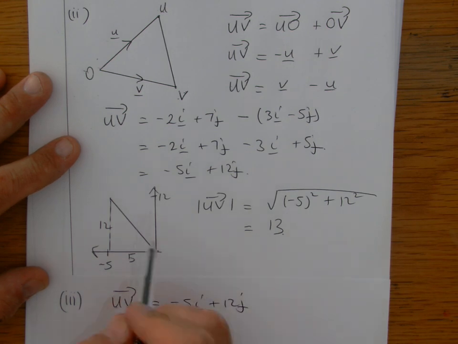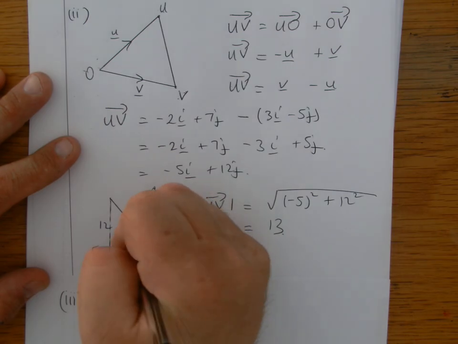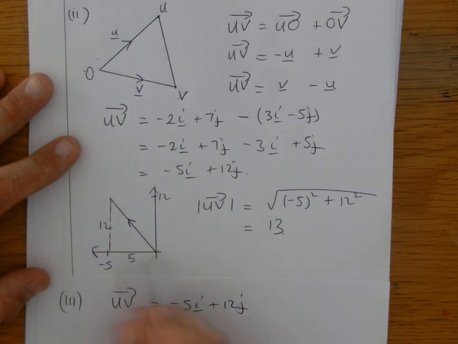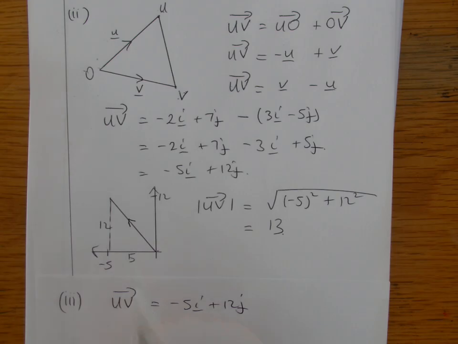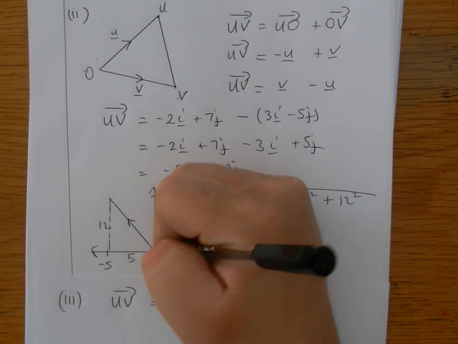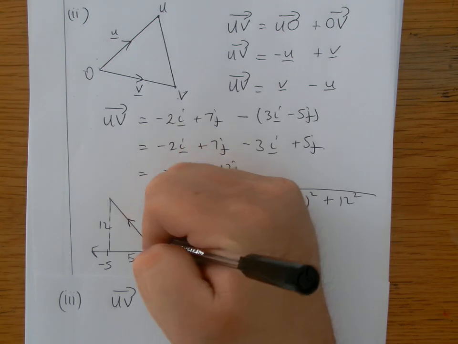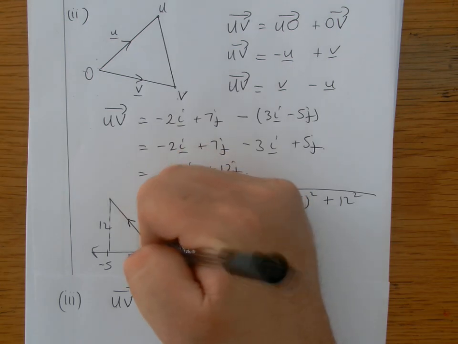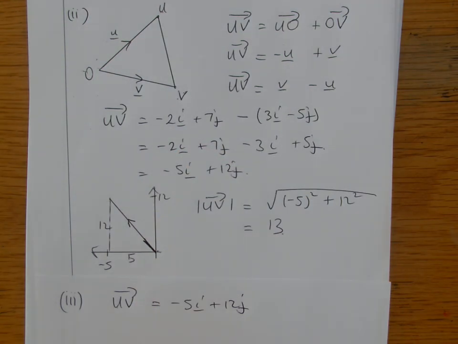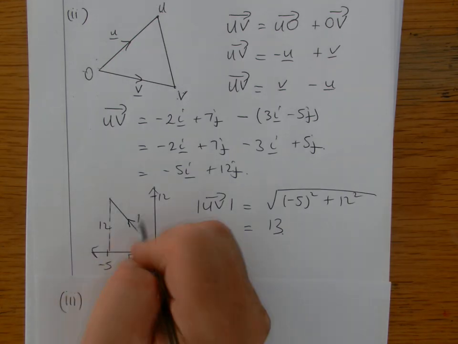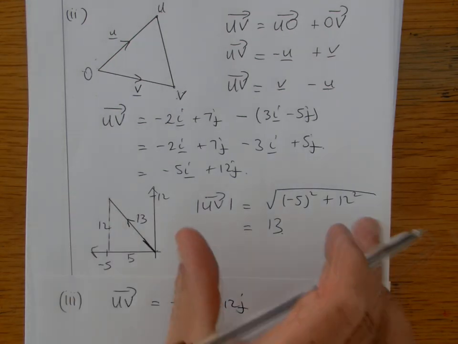If you go back to the diagram and think about that vector, going back 5 up 12, with a unit vector we want to still go along that vector, but we only want it to be of length 1. Now we've worked this length out to be 13.